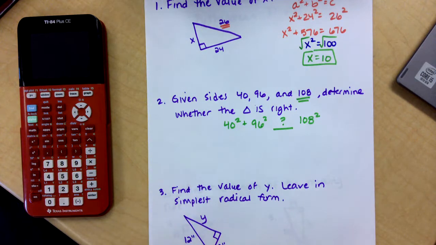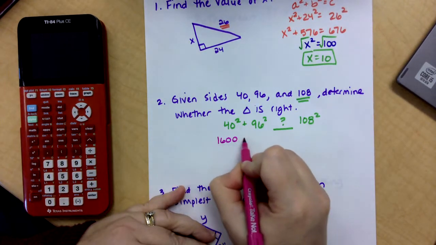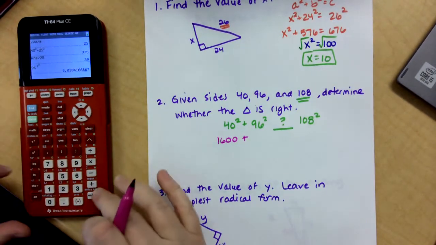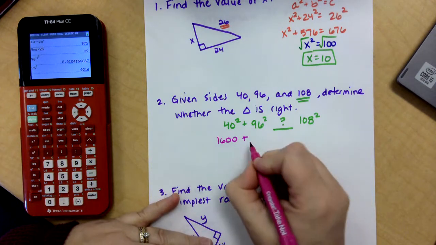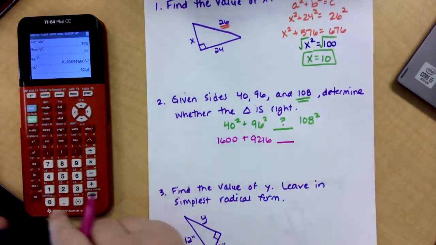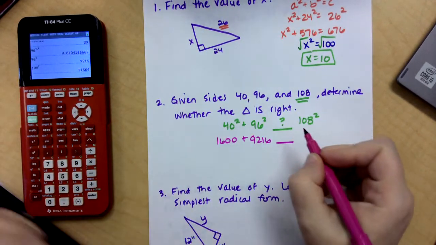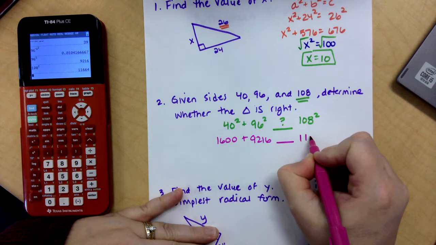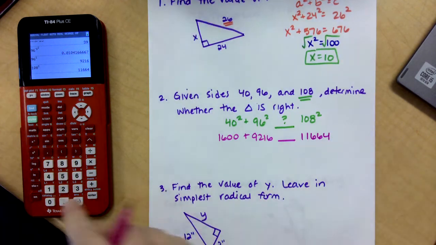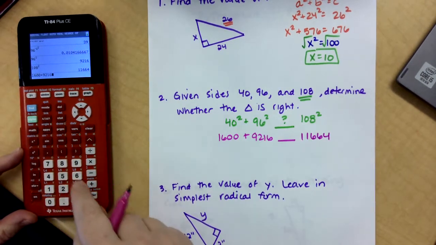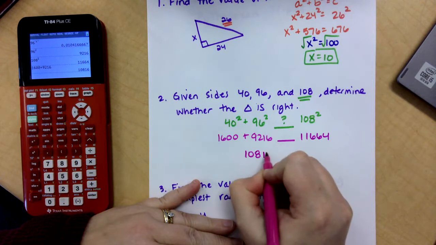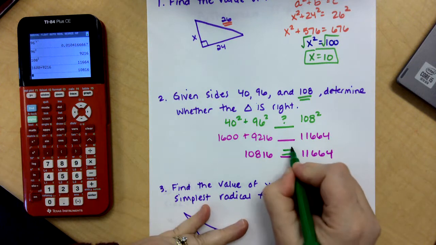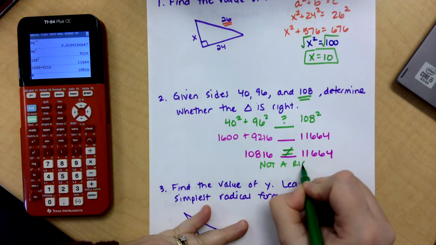And obviously these numbers are huge, so I'm going to need to grab my calculator. 96 squared is 9216. 108 squared is 11,664. 1600 plus 9216 is 10,816. Clearly those are not equal, so it is not a right triangle.